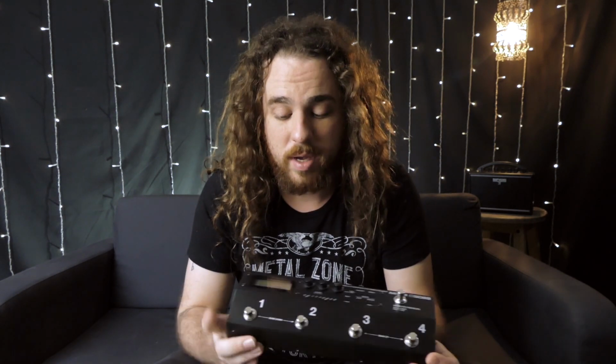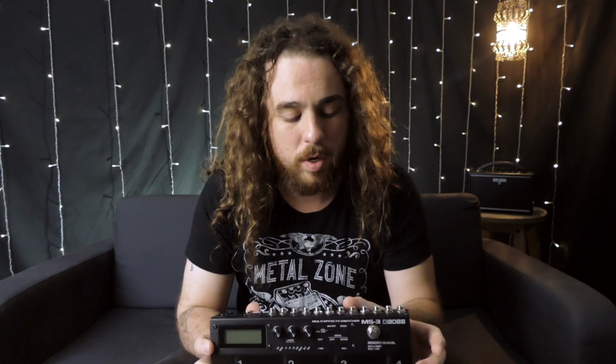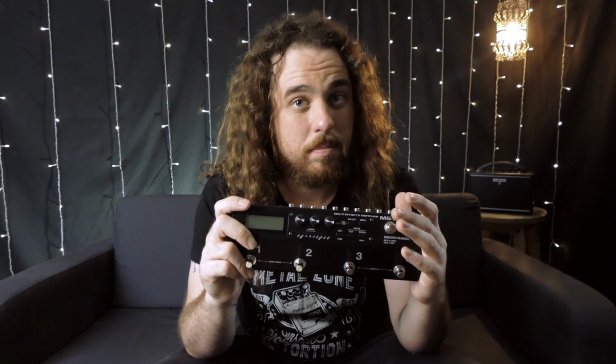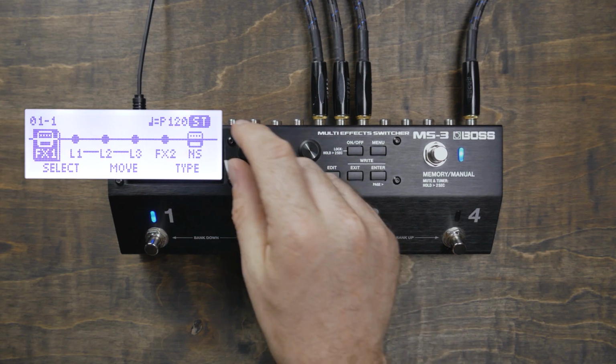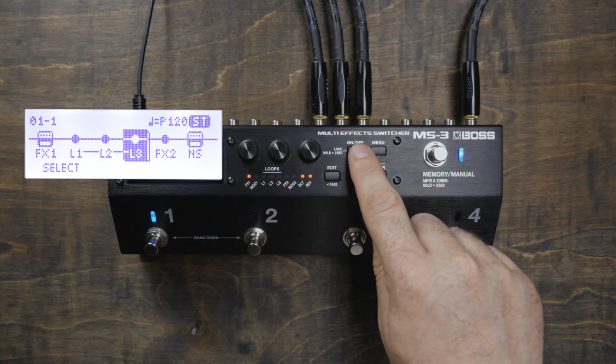Once we get that all cabled up, we're going to go and dive into the menu. We're going to make sure that the loop is turned on. We're using loop 3 for this demonstration, so we'll be turning on loop 3. So first we want to hit the edit button. Then we scroll using knob 1 to loop 3, and then bam.